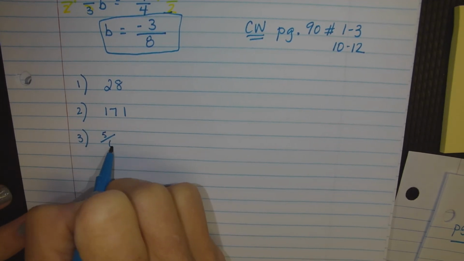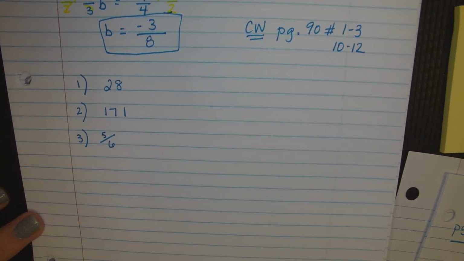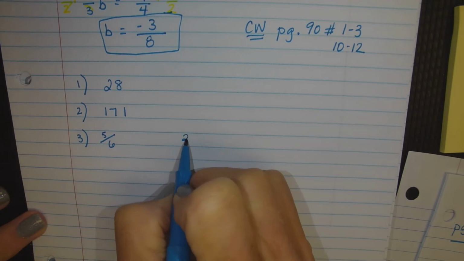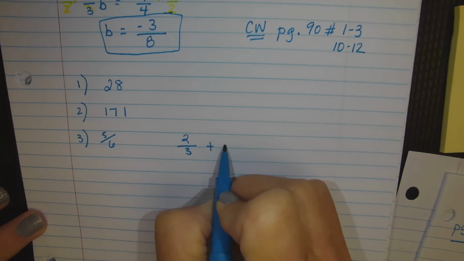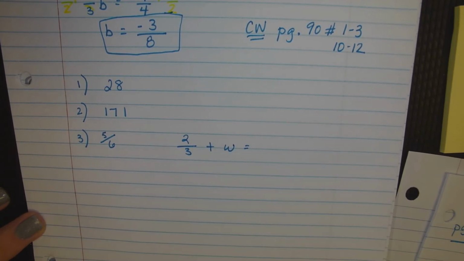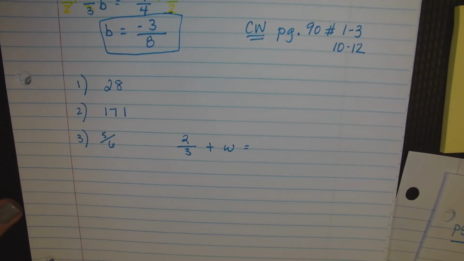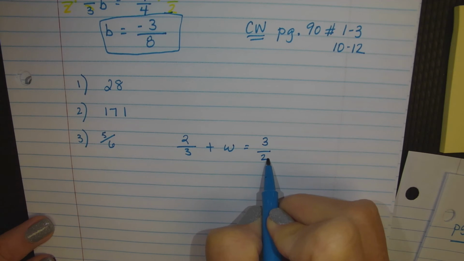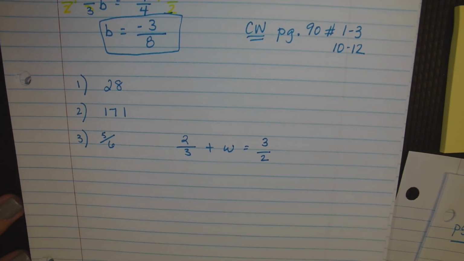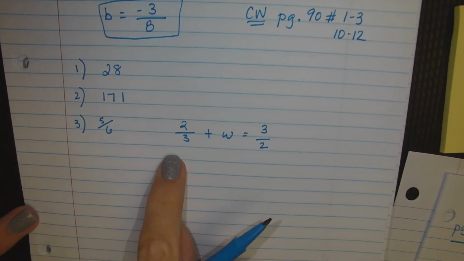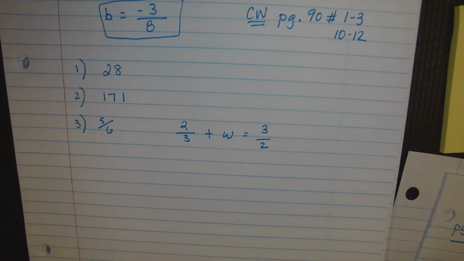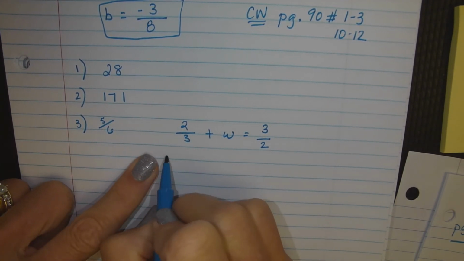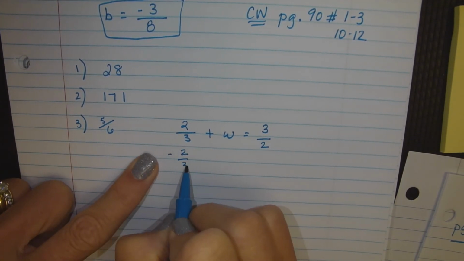I will do this one. All right, so 2/3 plus W equals 1.5. I'm gonna go ahead and get that mixed number gone. 1.5 is the same thing as 3 halves. Y'all okay with that? Okay. Guys, you're just adding and subtracting fractions. The step is you're subtracting 2/3.